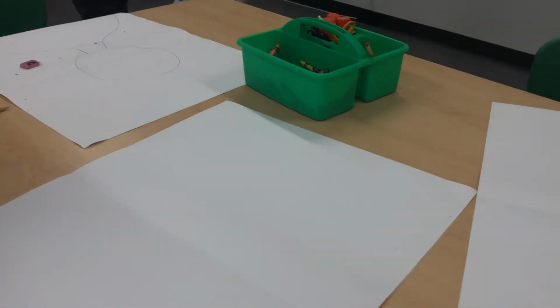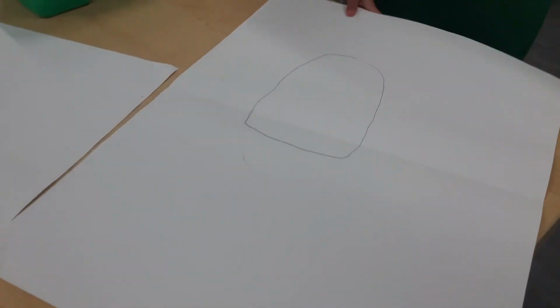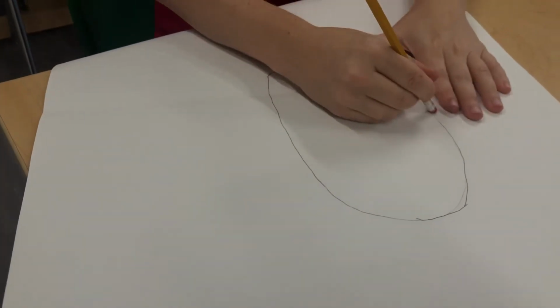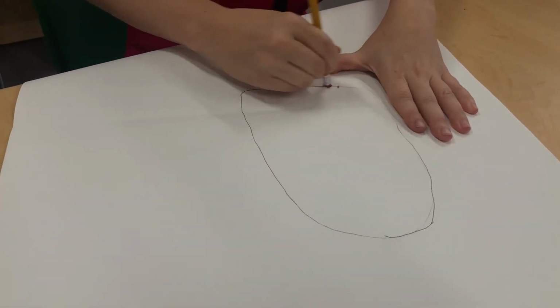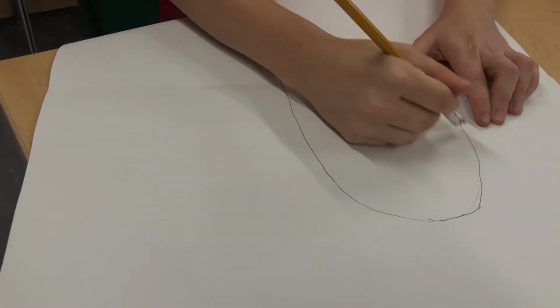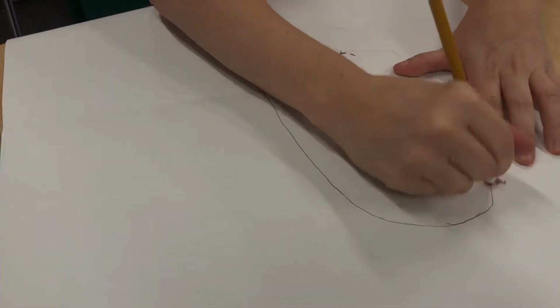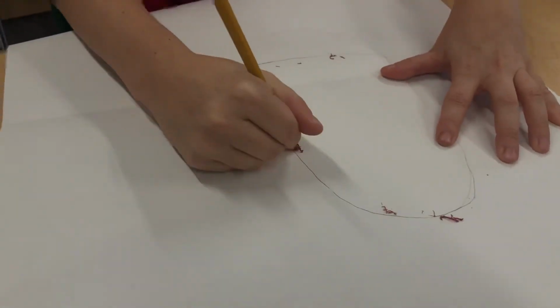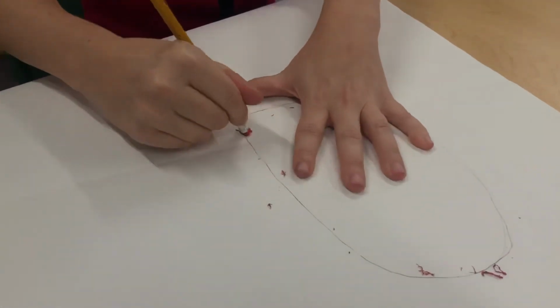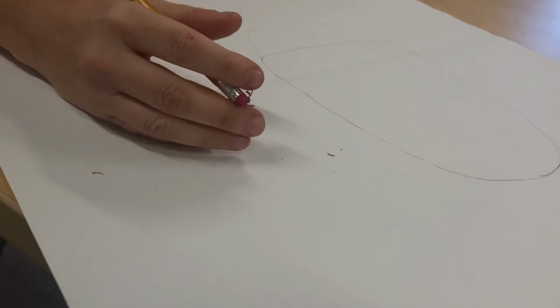Okay, let me come over to you then. This one's yours? Yeah. Okay, will you hold this for me? Thank you. So this is a good start. I'm just going to help you round it out a little bit.